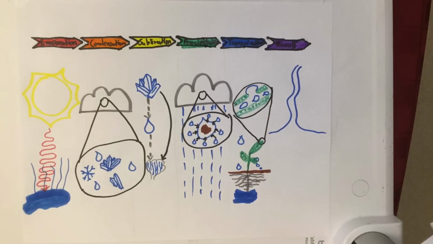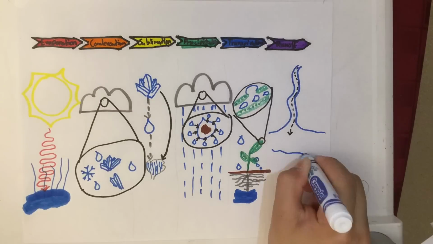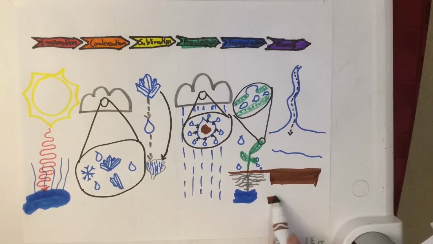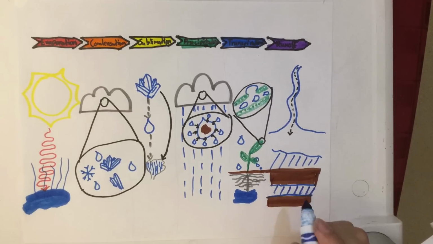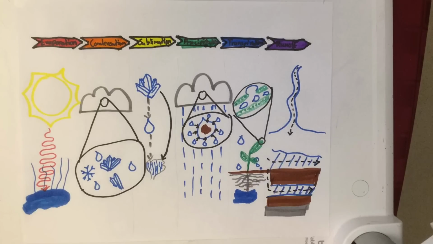Finally, the water from the precipitation combined with the water from melted snow and glaciers run off, flowing in rivers back into the ocean. At the same time, a process called infiltration makes water flow into groundwater tables and aquifers that usually never leave in thousands of years.